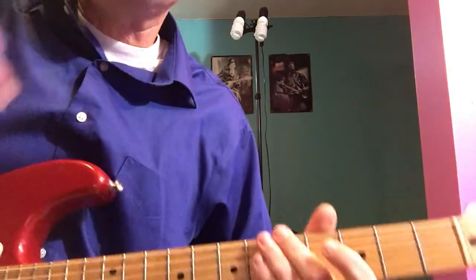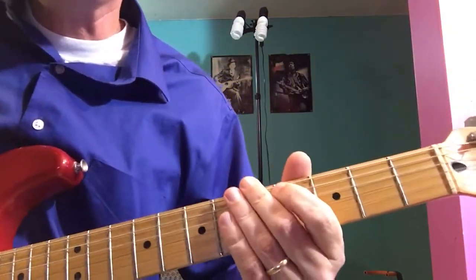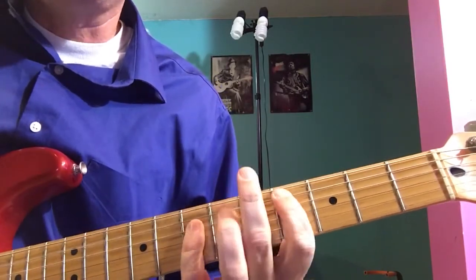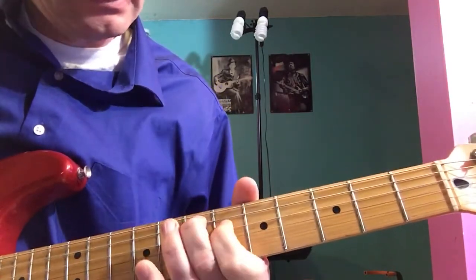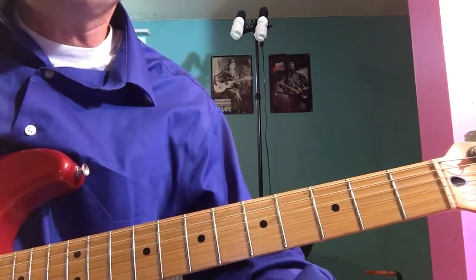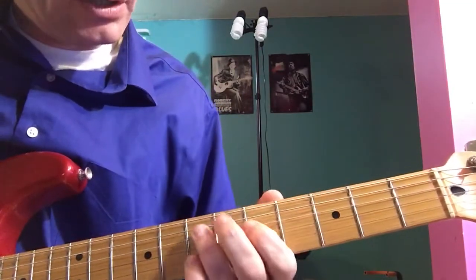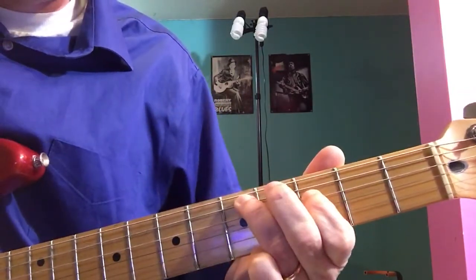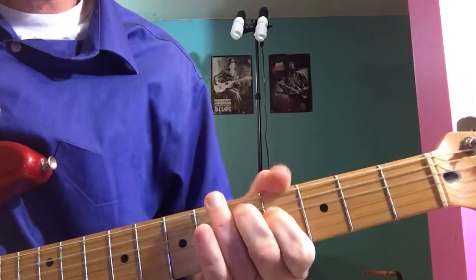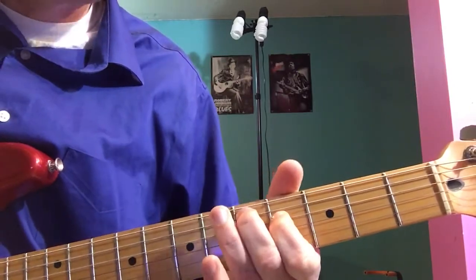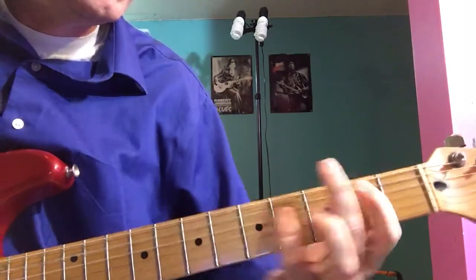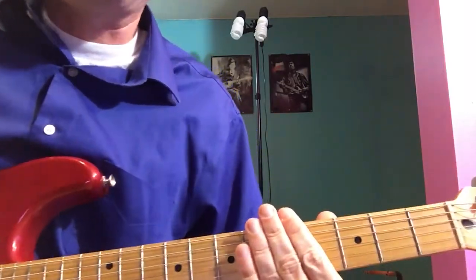But it's kind of cool to slide these shapes around, and it gives you a little more sonic variety than just playing 5th chord power chords all the time, right? And so experiment with those. You get kind of a major or minor sound depending on what you want. So let me just mess around. So just a little different sound than just the fifth chord approach.